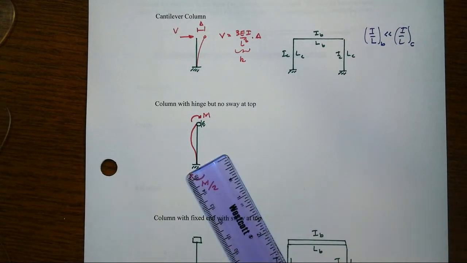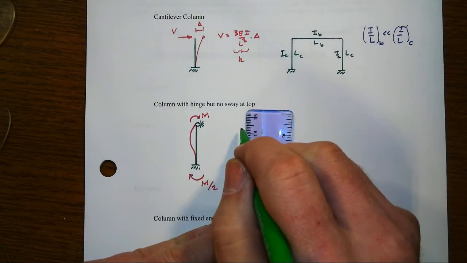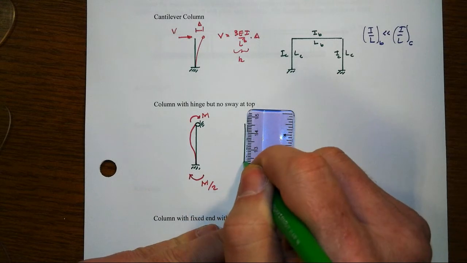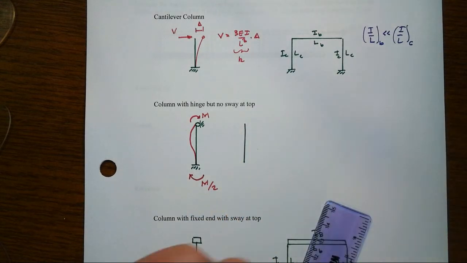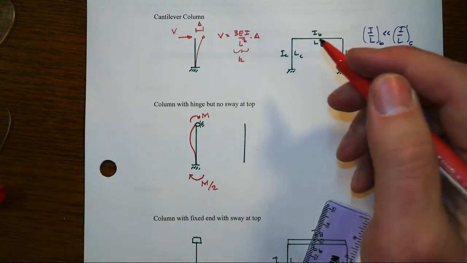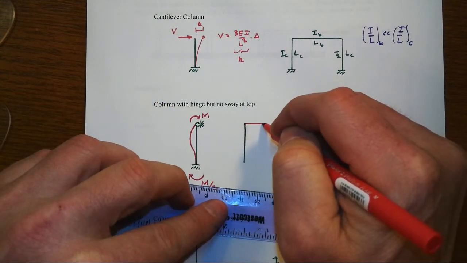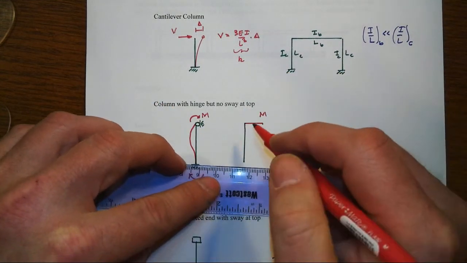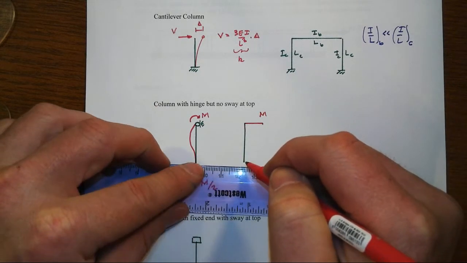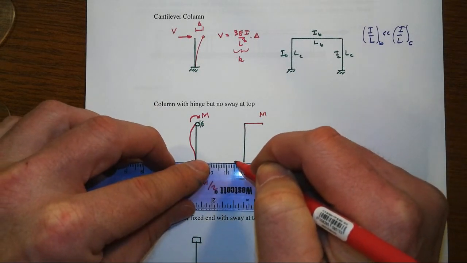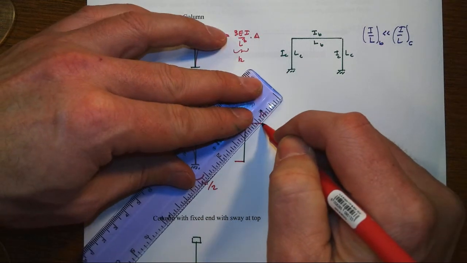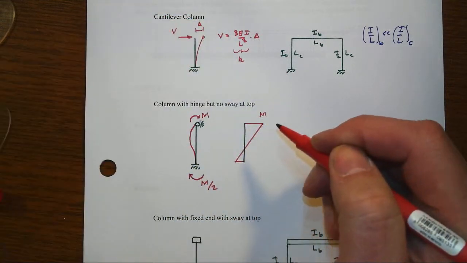How the heck do I know that? Well, come in, let's draw the moment diagram real quick that goes with this. We've got the moment at one end. That's going to be M. There's your M. And then it's going to the other side at the far end at half. And there's your key, right? That there's a 2-to-1 ratio.